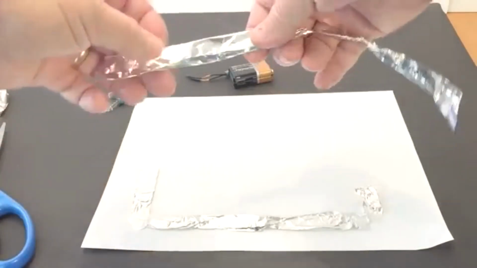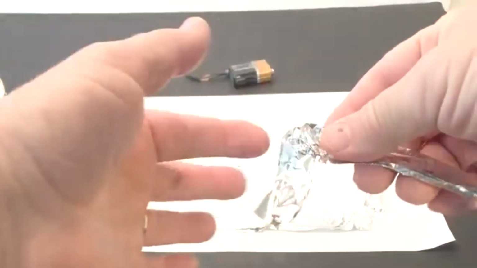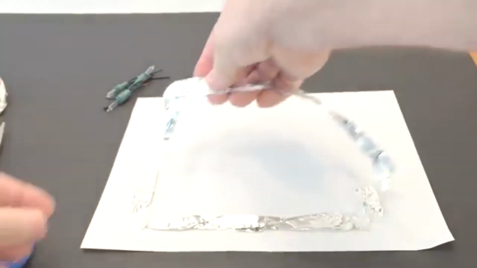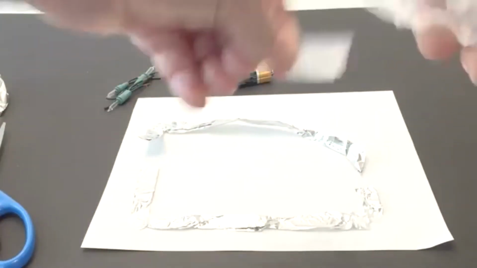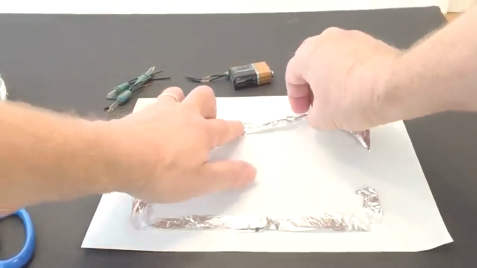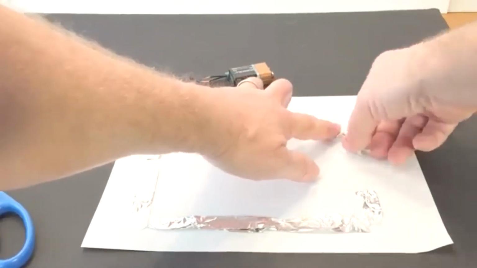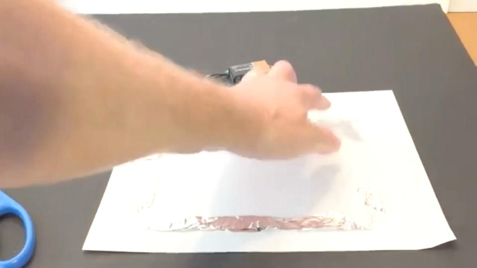And we're going to take our second piece. You want to leave a little bit of a gap. You kind of pinch it around to make a corner. And you're going to leave a little bit of gap in between the tin foil there on the bottom part here. I'll show you in a second. And then I'm just going to make a run this way. And we're probably going to need another piece.